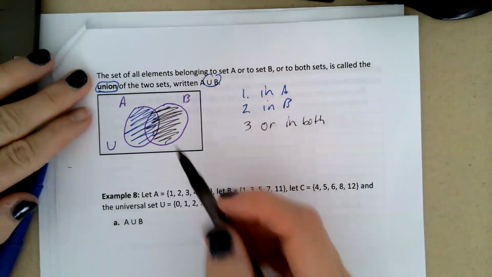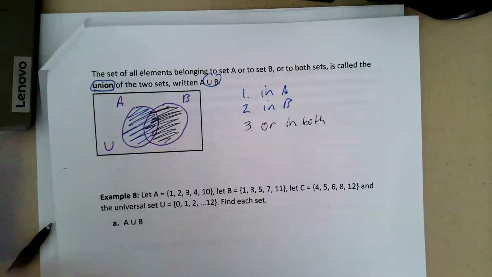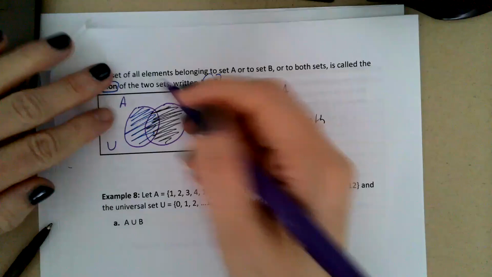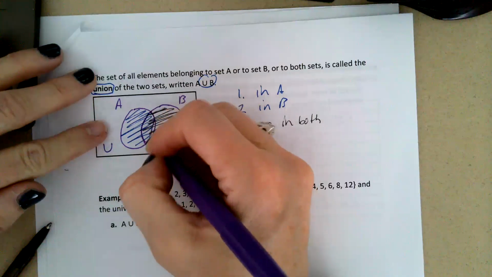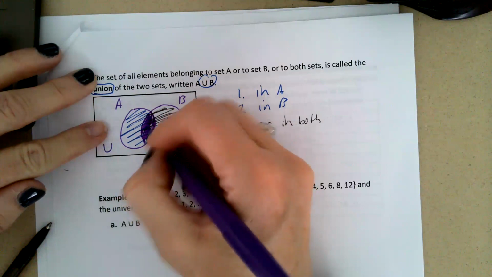So you can see there is a section that is in both A and B, and that's going to be important to recognize, this piece that's in both, here in just a couple sections in the book.